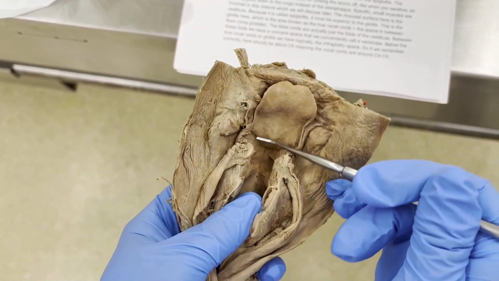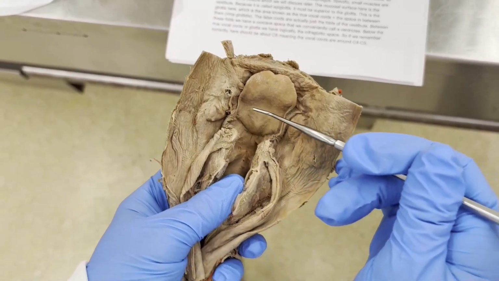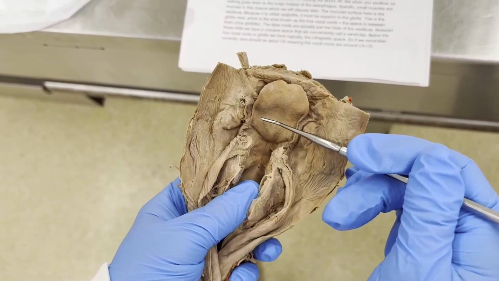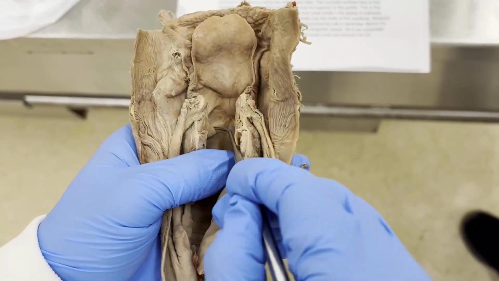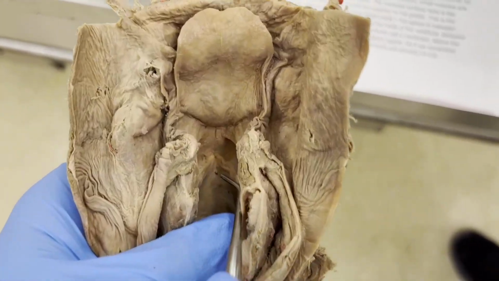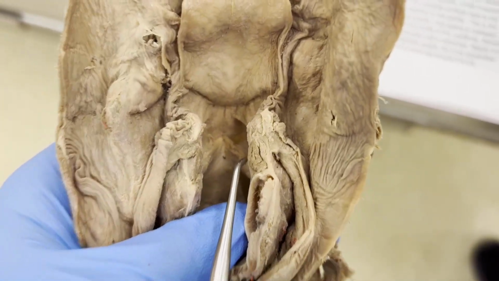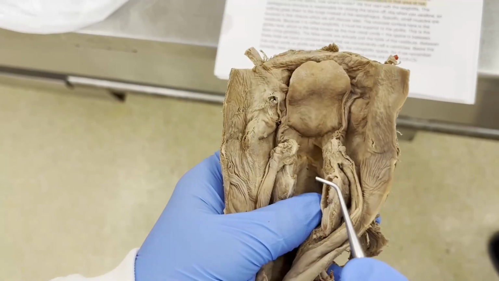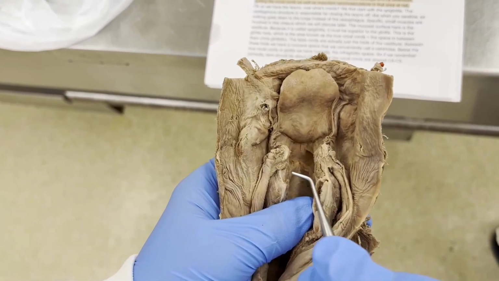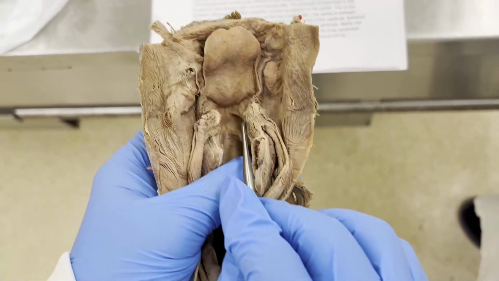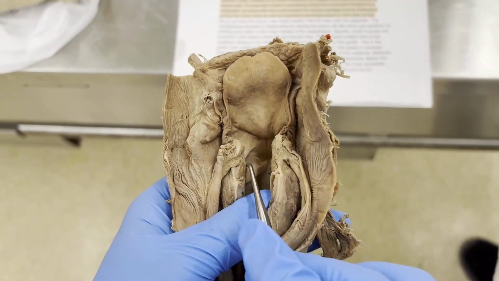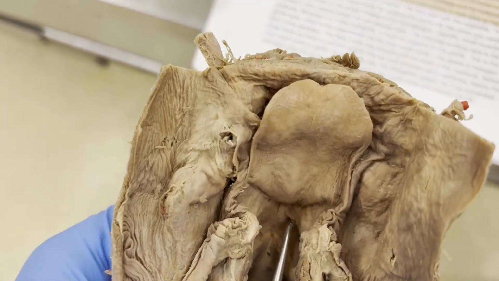The mucosal surface here is the vestibule. Because it is called epiglottis, it must be superior to the glottis, naturally. This is the glottis right here, which is the area known as the true vocal cords plus the space in between them, also known as the rima glottidis. The false cords are actually just folds of the vestibule right above this.